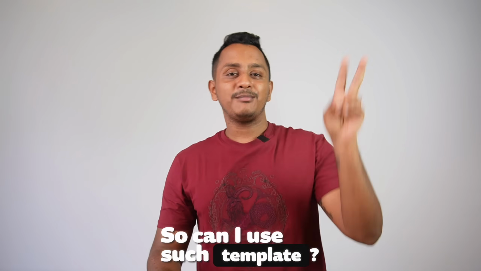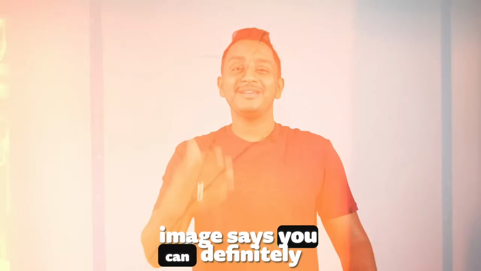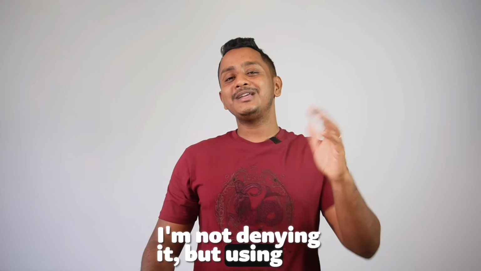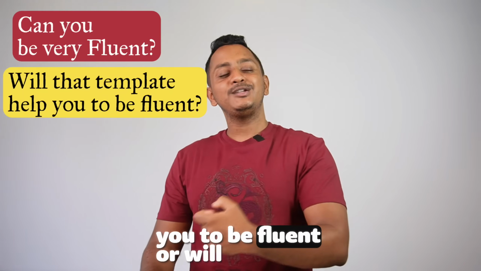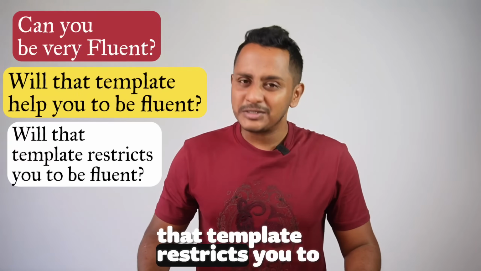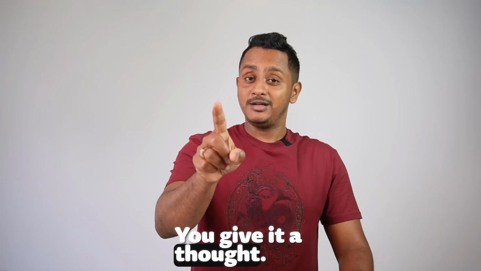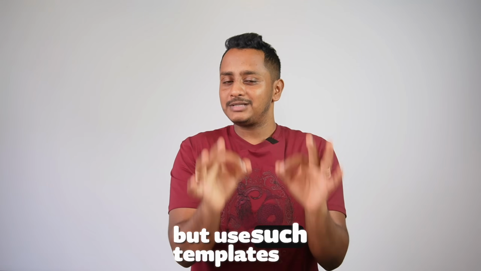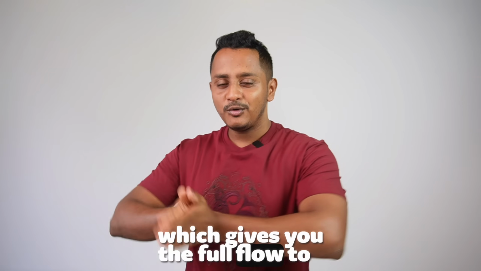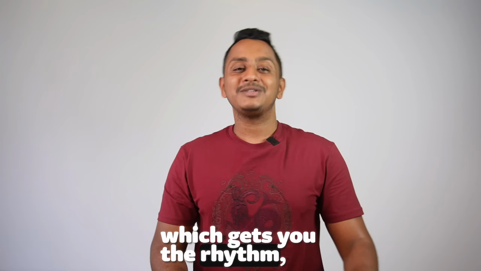So can I use such a template? The image says you can definitely use it. I'm not denying it. But using that, can you be very fluent? Will that template help you to be fluent, or will that template restrict you from being fluent? You give it a thought. So my take on describe image templates is that any template is fine, but use such templates which give you the full flow to speak, which get you the rhythm, which get you confident.